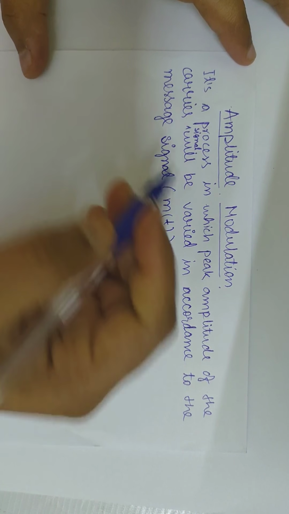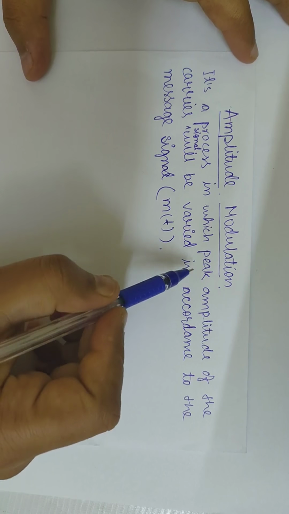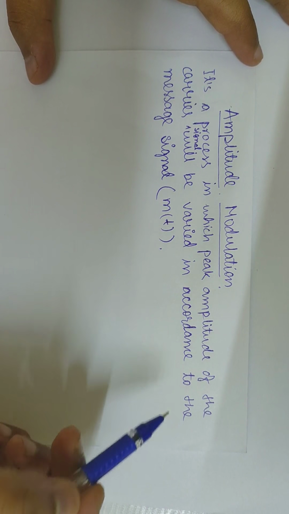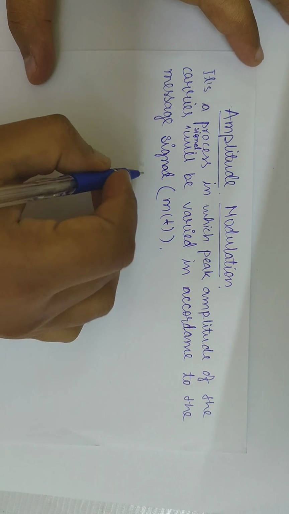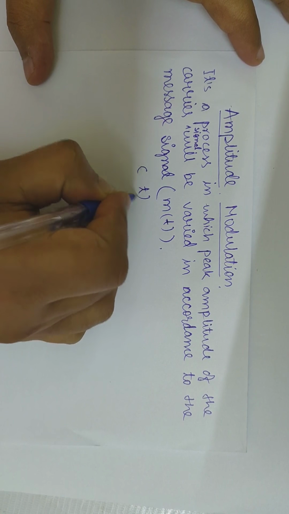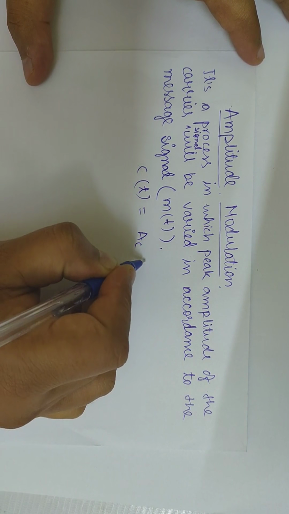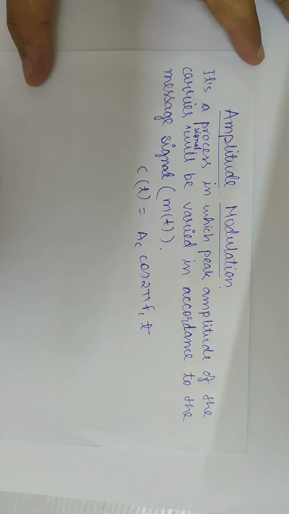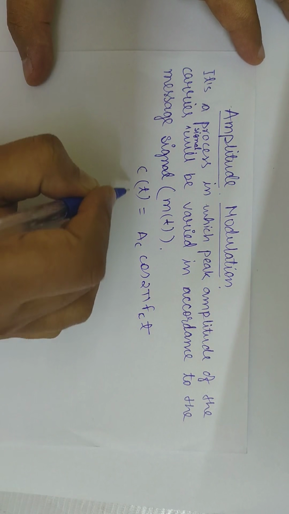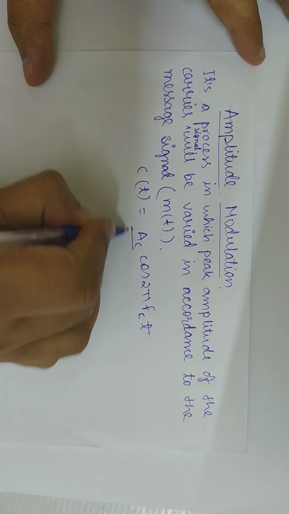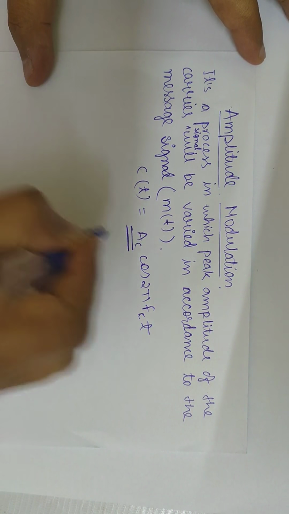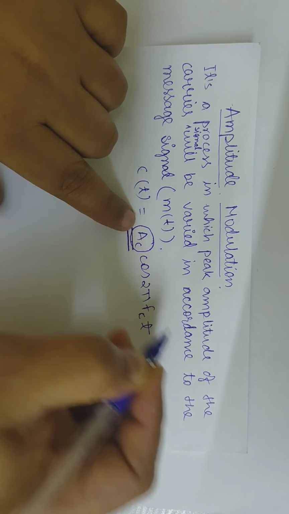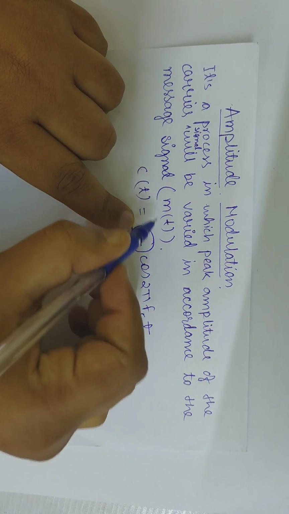Amplitude modulation is basically a process in which the peak amplitude of the carrier signal is varied in accordance with the message signal. Let's understand this in more detail. Suppose we take a carrier signal as Ac cos 2 pi fc t. This is our carrier signal. Now, this is the peak amplitude of the carrier. Its amplitude will be varied in accordance with the message signal.